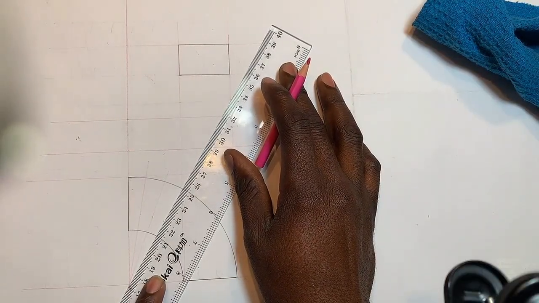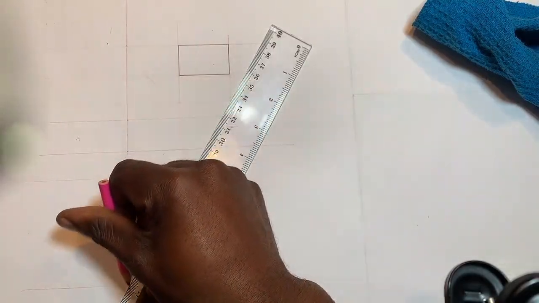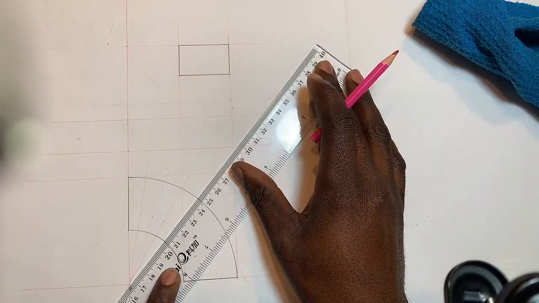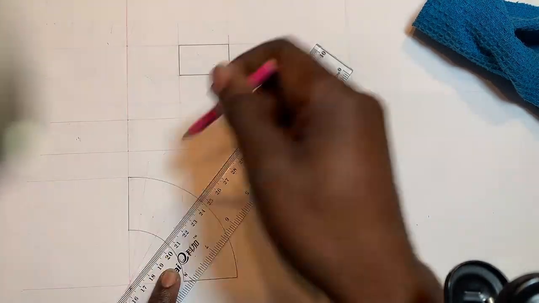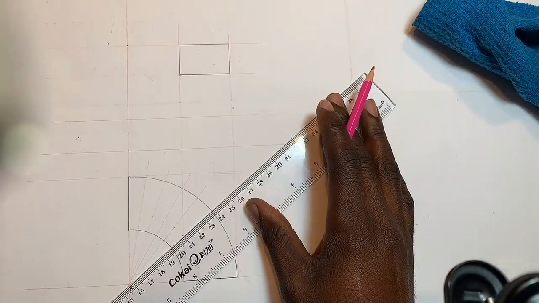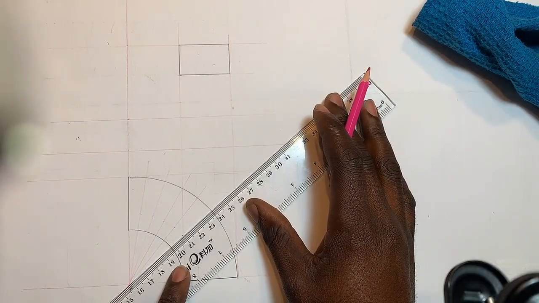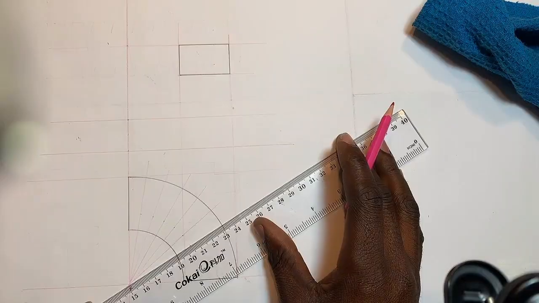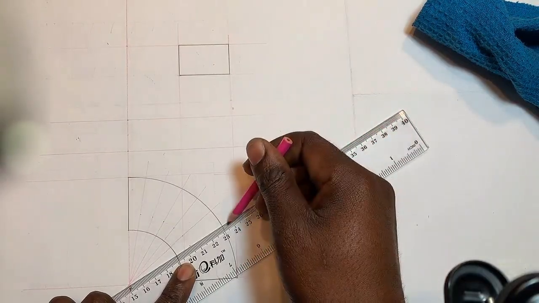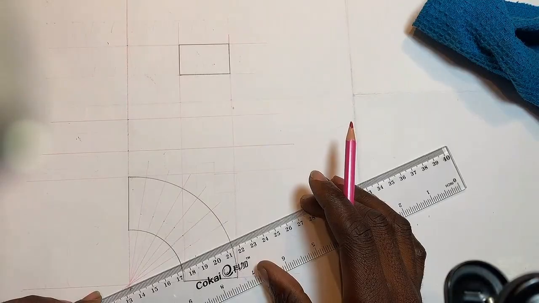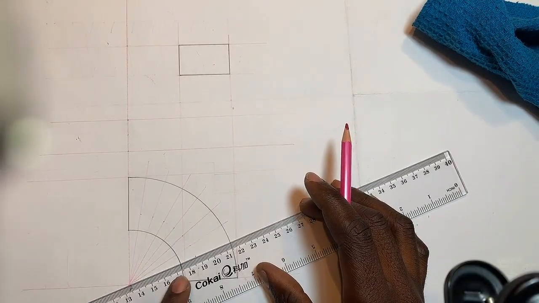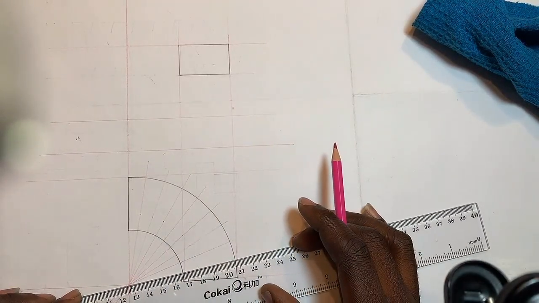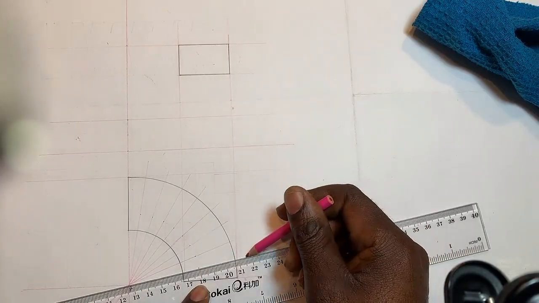Be careful. There you go. All of them. There you go. There you go. Simple, straightforward. There you go.